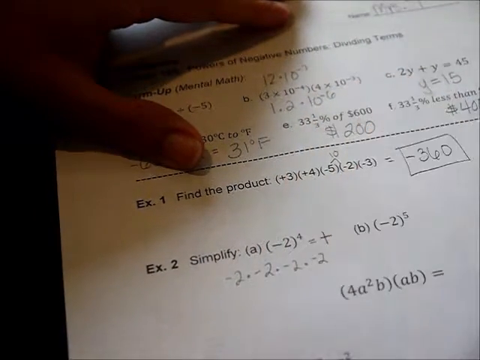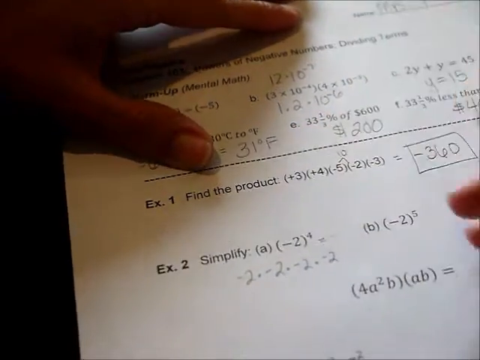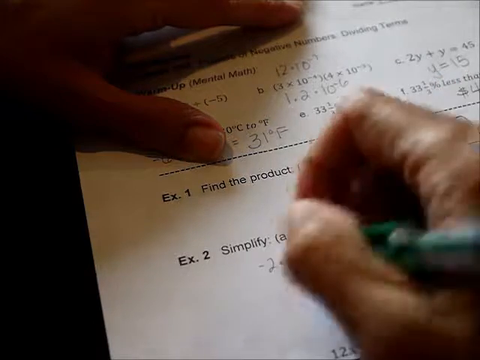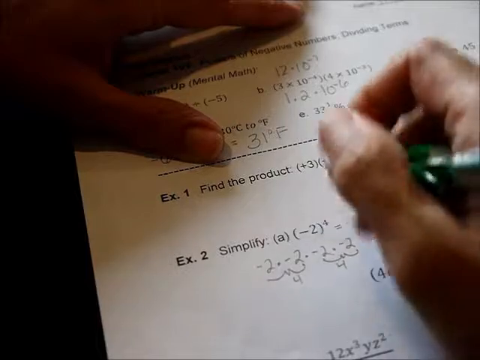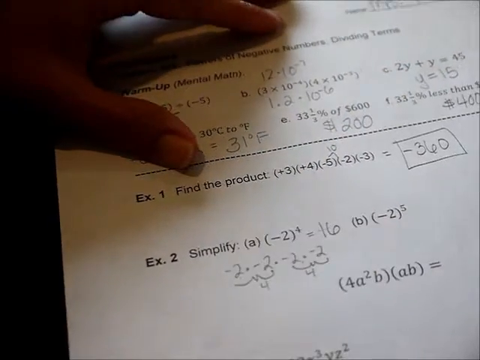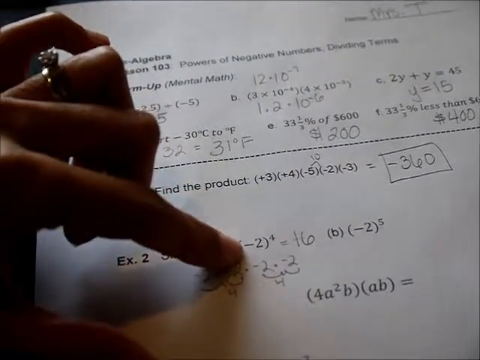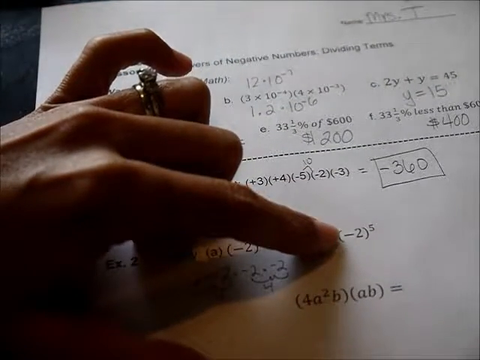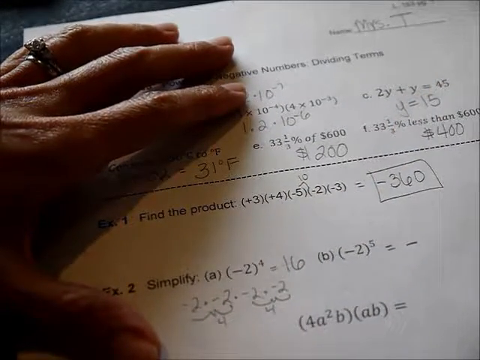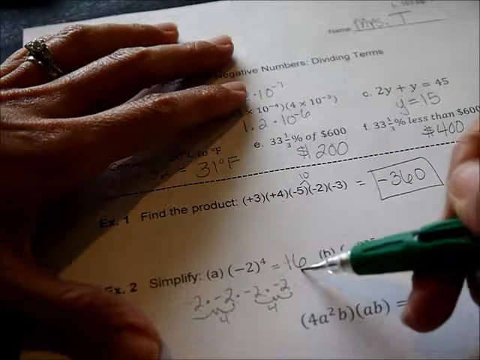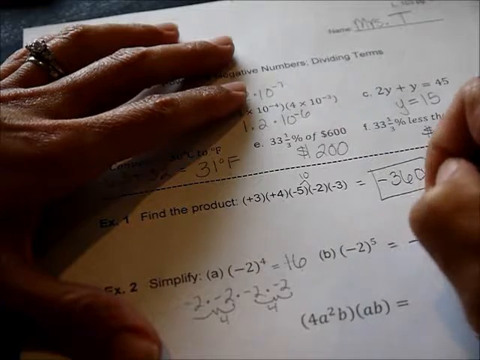And 2 to the 4th power, oops, I'm not even going to write the plus sign. I'm just going to say 2 to the 4th power means 2 times 2 times 2 times 2. Sometimes I think of it this way as 4 times 4. So 2 to the 4th power is 16. -2 to the 4th power is 16 because there are 4 negatives. In this case, we have 5 negatives because it's to the 5th power, so we know it's going to be negative. And if 2 to the 4th is 16, 2 to the 5th is double that, which is 32.